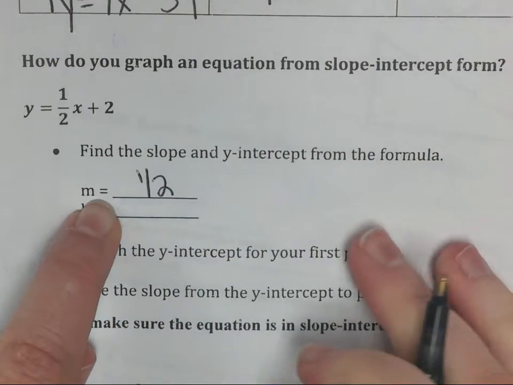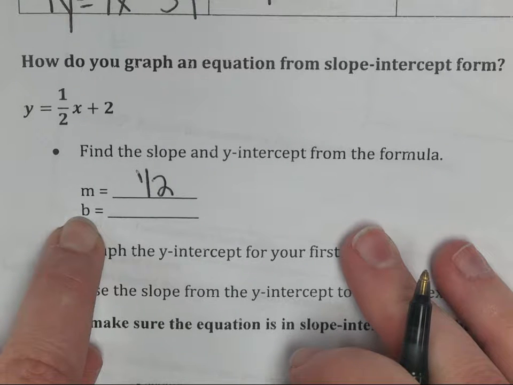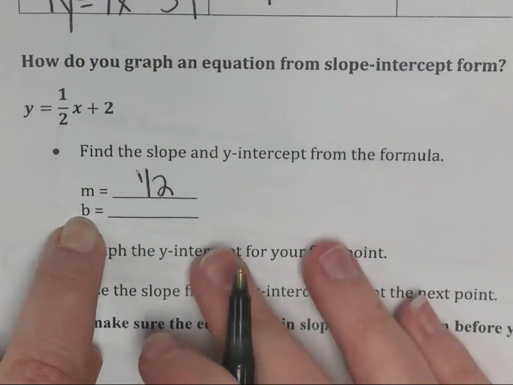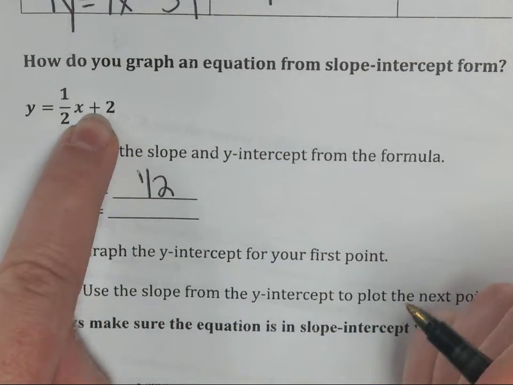Remember, m is slope. Those are the same thing. B represents what? 2. It is 2, but it is the y-intercept. So B is 2. It's the y-intercept. It is a positive 2 because it says plus 2.